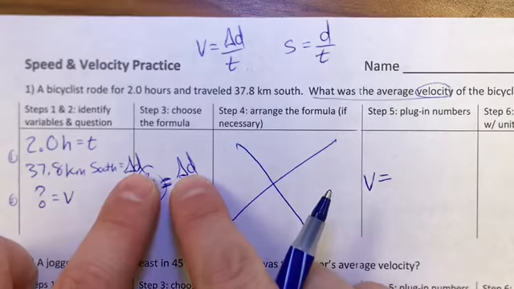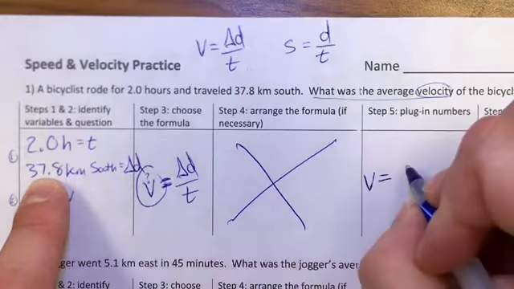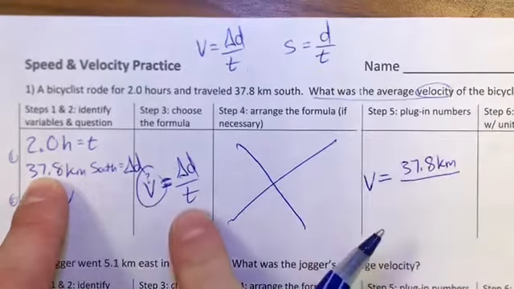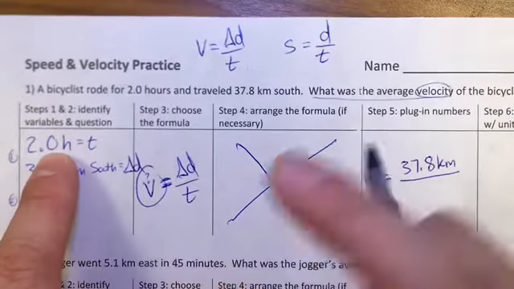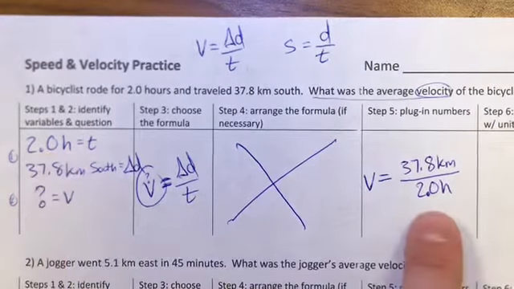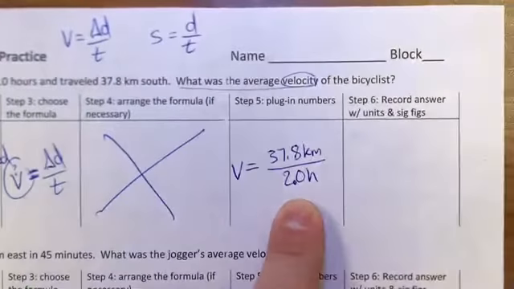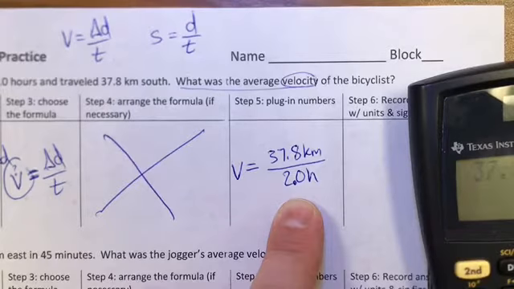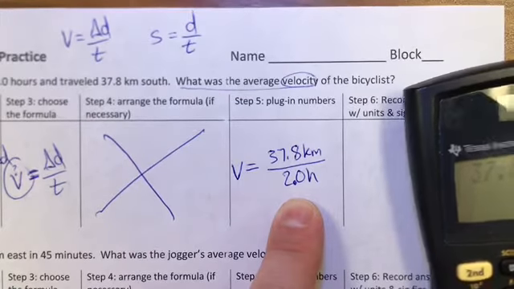Instead of delta D, we write down 37.8 kilometers. Instead of T, we write down 2.0 hours. And now we know exactly what we're going to plug into the calculator. So 37.8 divided by 2.0.